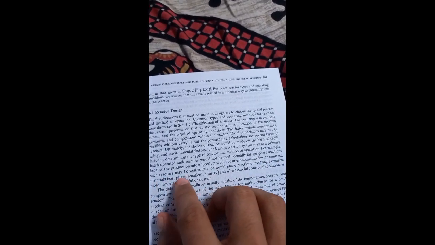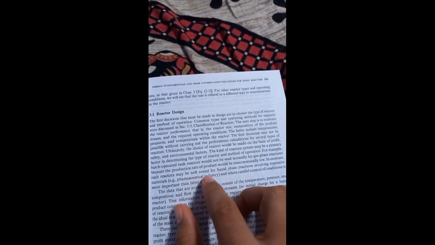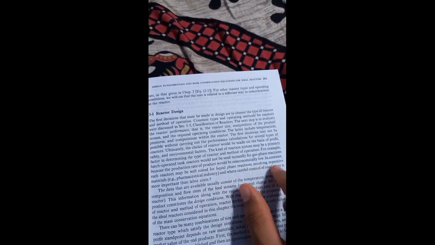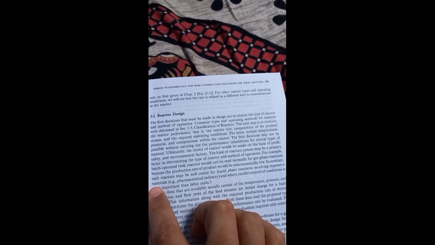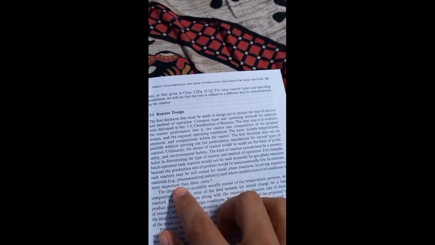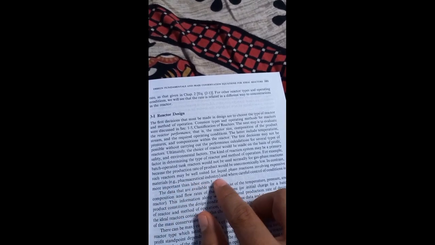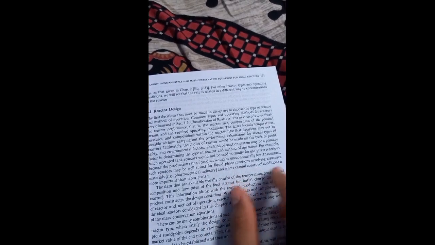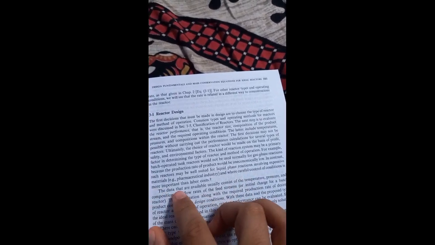In contrast, such reactors may be well suited for liquid phase reactions involving expensive materials, for example in the pharmaceutical industry, and where careful control of conditions is more important than labor cost.